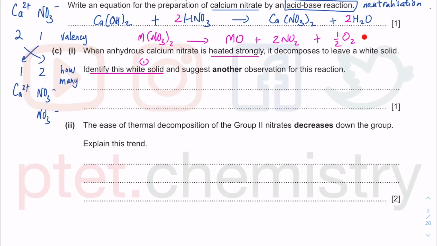So you cannot have an oxygen atom that exists as a molecule, so I have half of that. This is a brown gas. This is a colorless gas. When you see this brown gas, you're supposed to test for this colorless gas with a glowing splint that will relight. So this white solid is not going to be the gases. Instead, because we started from calcium nitrate, we are going to get calcium oxide.